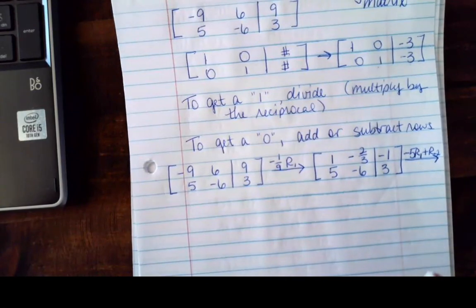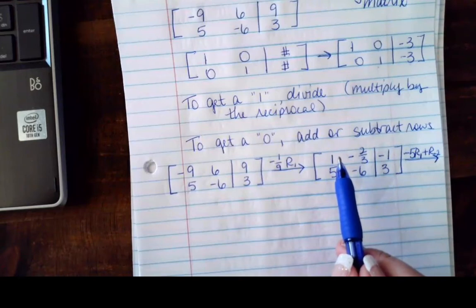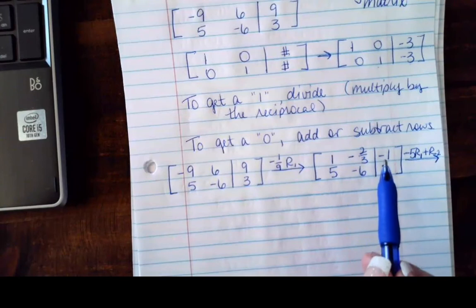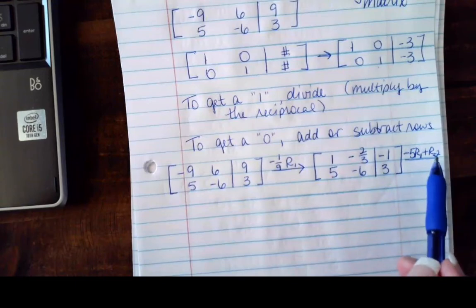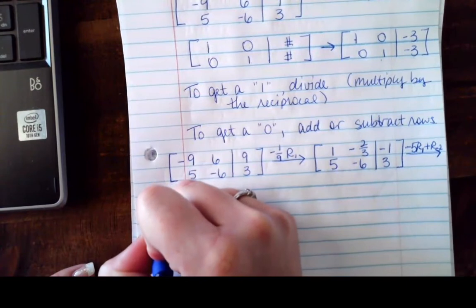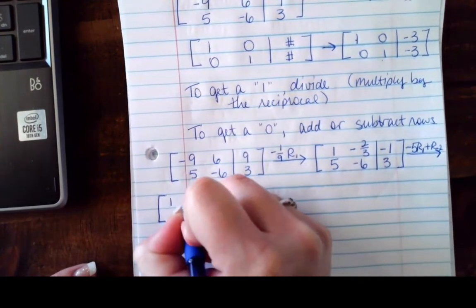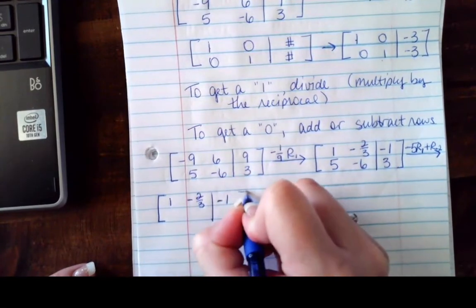Now, here's the tricky part. You're not supposed to change row 1 except for in your head. But what you will see change in the matrix is row 2. So let me go ahead and rewrite row 1. So I've got a 1, a -2/3, and a -1.